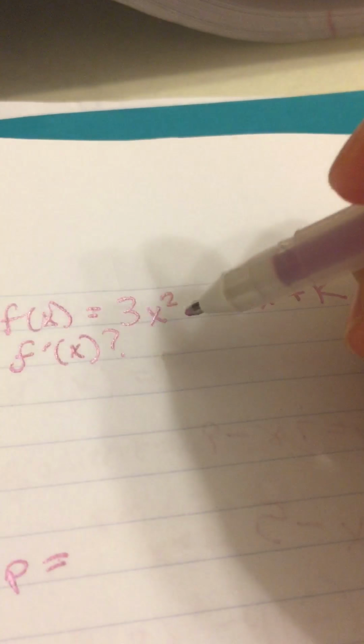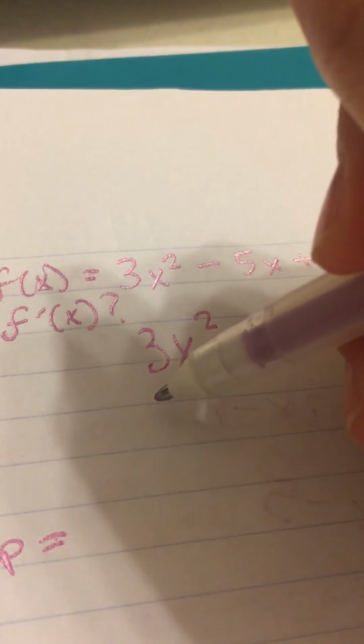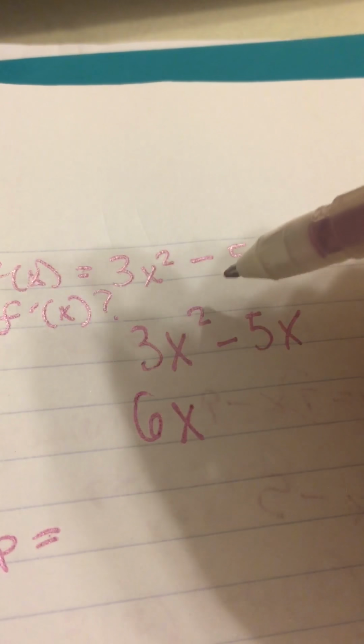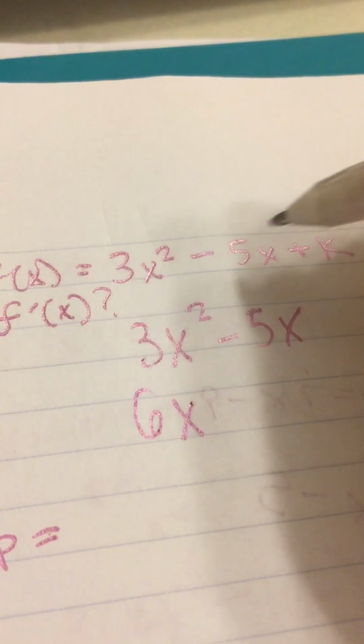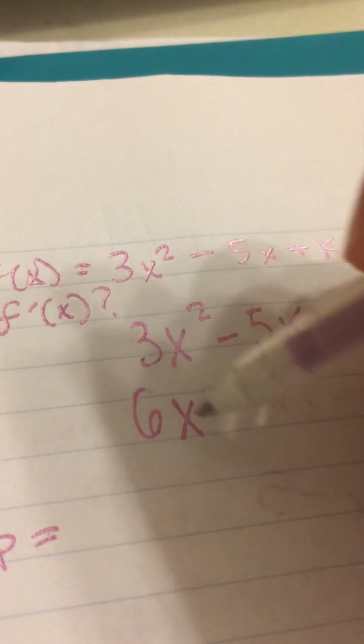If we follow the power rule, which we also learned, we can bring the 2, or the exponent, down and multiply that by 3. That's going to be 6x, and we have to do n minus 1, or 2 minus 1. That's going to give us the power of 1, so that's just going to be 6x.